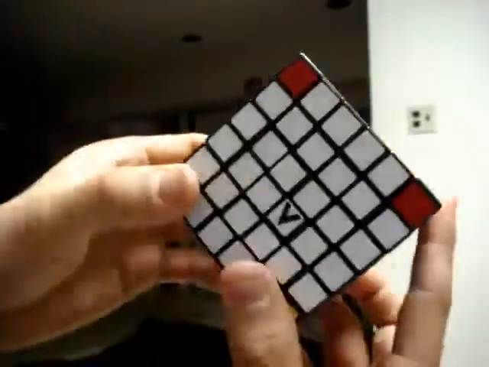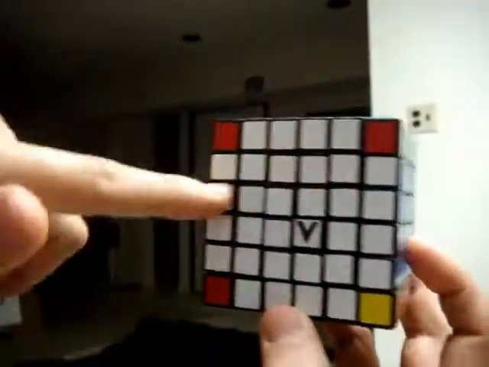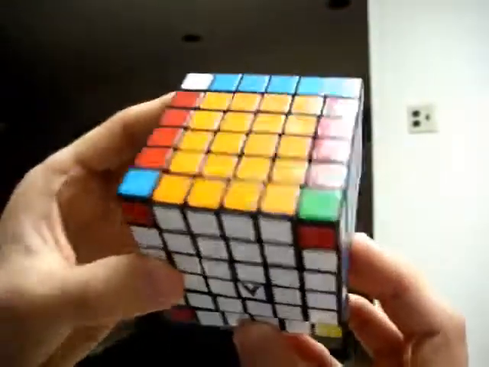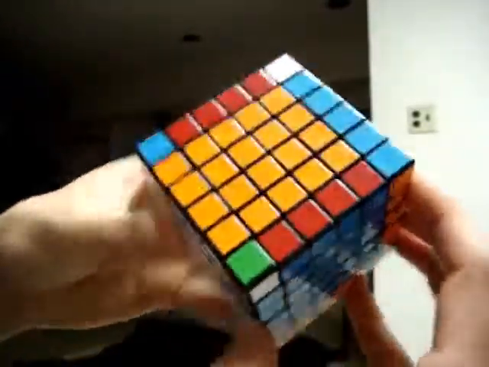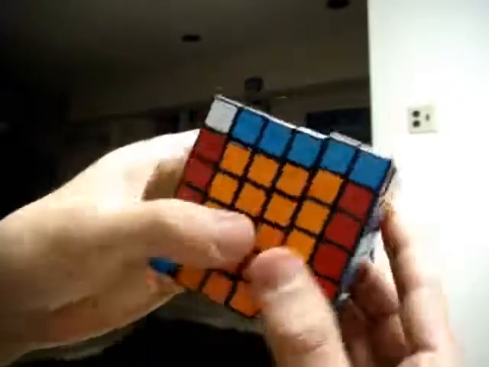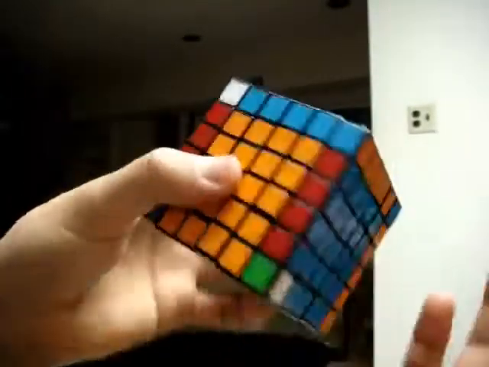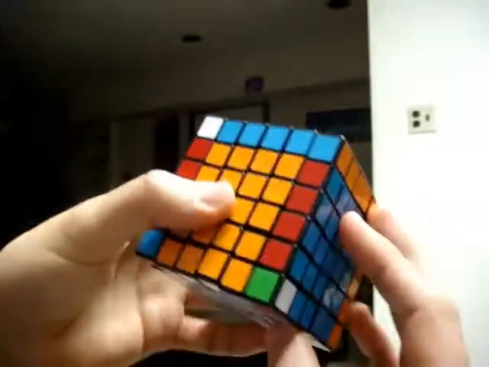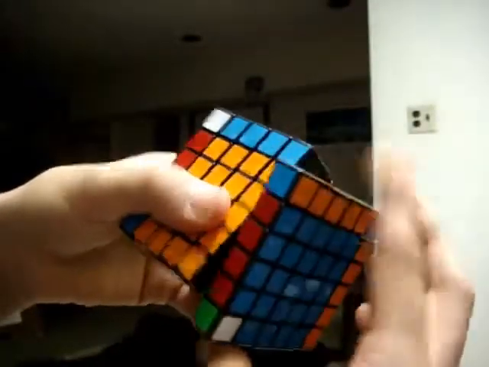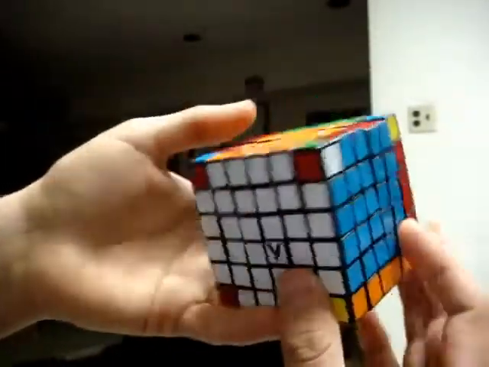Okay, so as you'll see here, I do have a white cross already solved. When you're solving the cube as a 3x3, you're only going to be turning the outer layers here. You don't want to turn these because you're going to mess up the centers, and then you're going to have to start all over. So you're only going to be turning these outer layers, okay? So what you want to do is you want to form a white cross just like I have here.